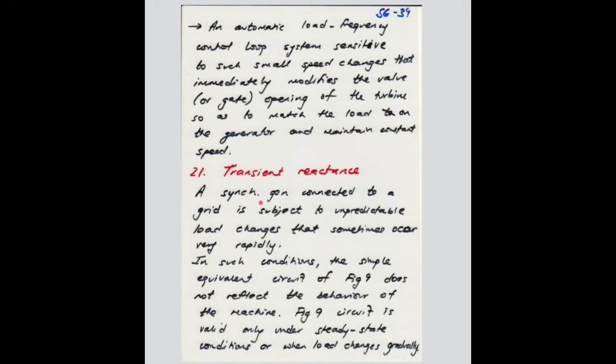So if you look at a generator that's connected to an infinite bus, there are many contingencies that may happen in the system. One of them is load changes, right? For example, you may have a sudden increase in the load, and the model of the generator that we have used so far is derived for steady state operation.